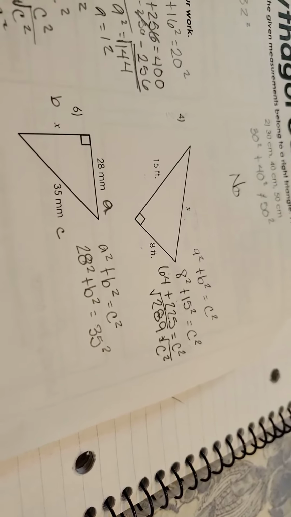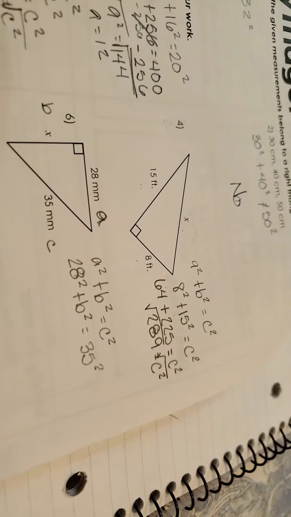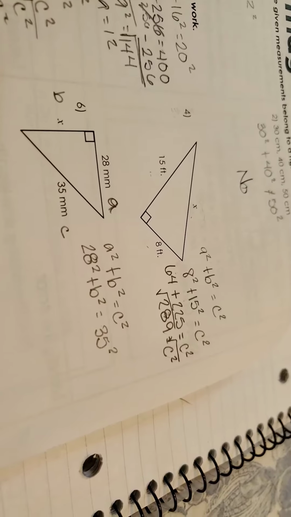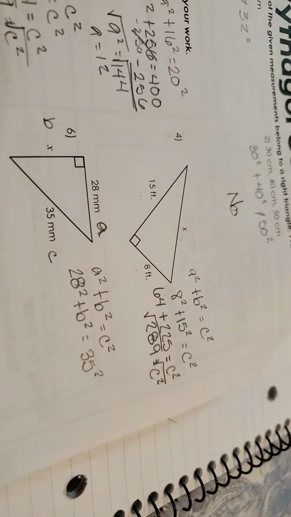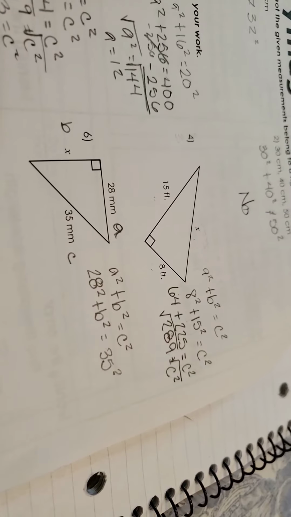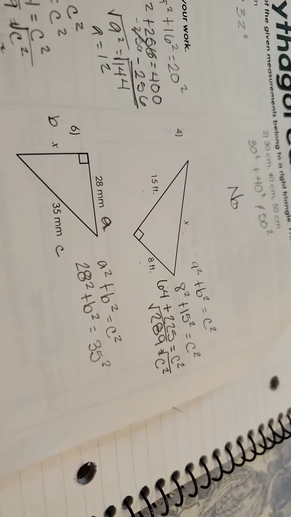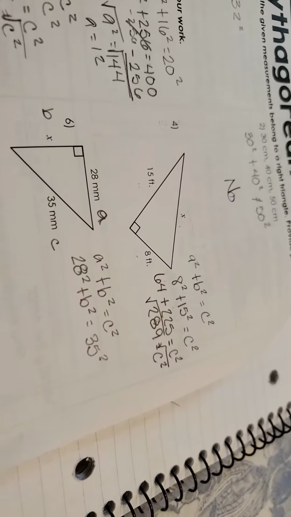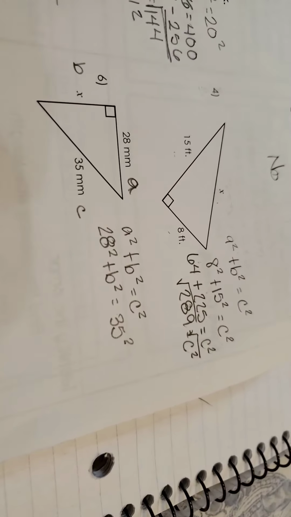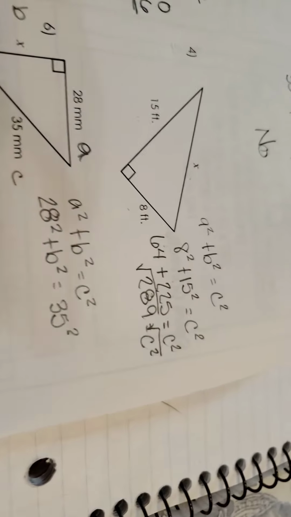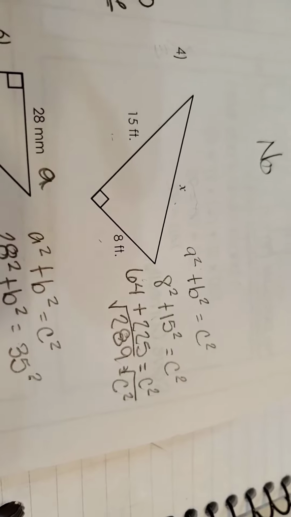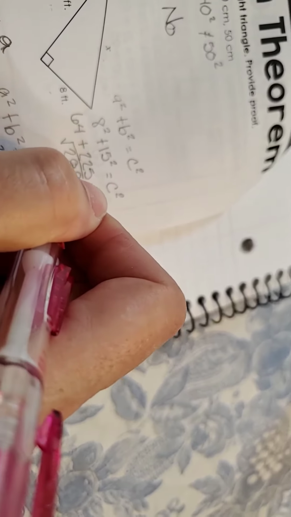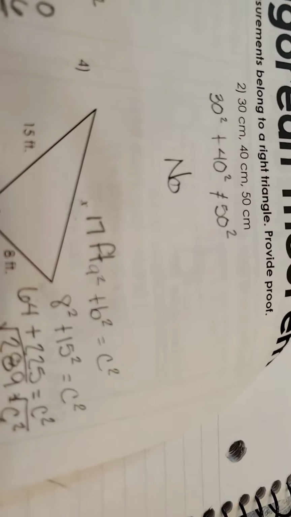Clear. It took everything. So I want to go back to second. I want to go to square root. Nope. Second. I want to do 289. Okay, 17 is the square root of 289. So our x here is 17 feet. And there we go.